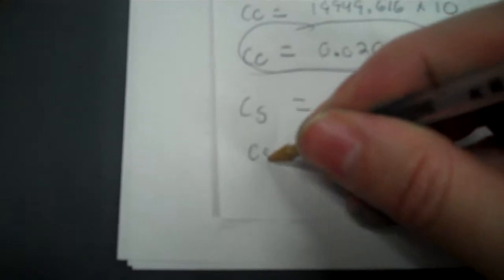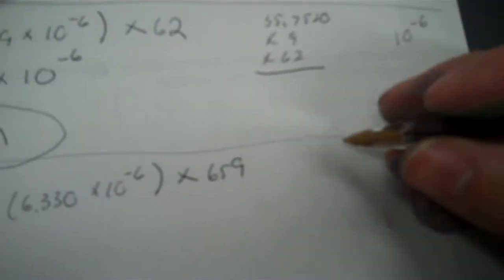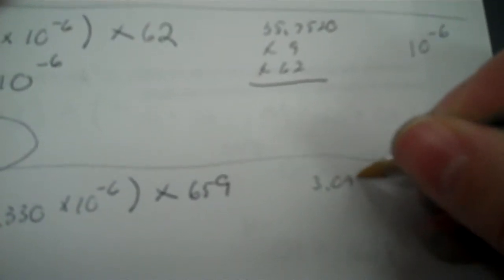Okay, so now I'm going to simplify this. Okay, now I'm going to take 3.0950 times 6.330 times 659. And then for powers of 10, I just have the 10 to the negative 6 power.